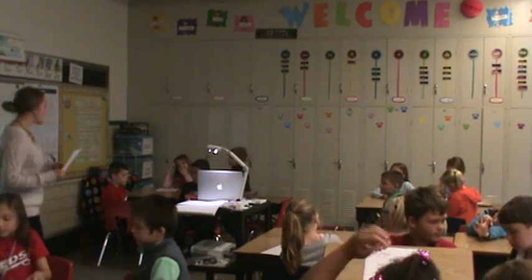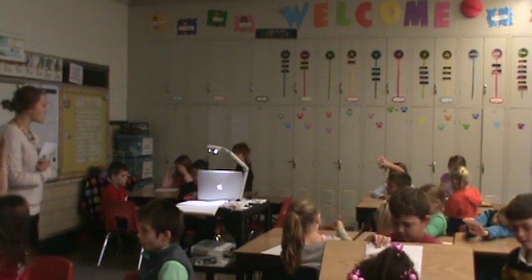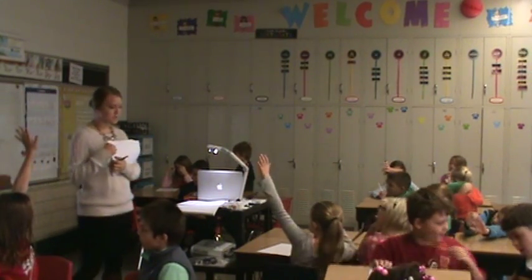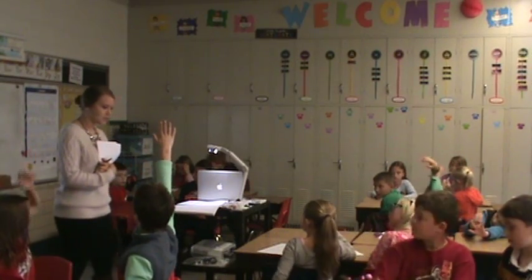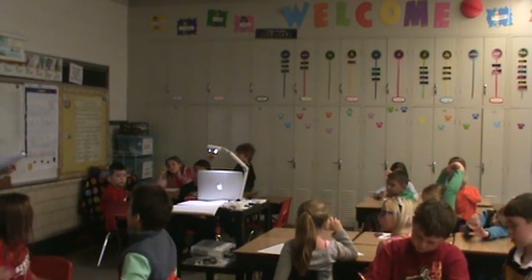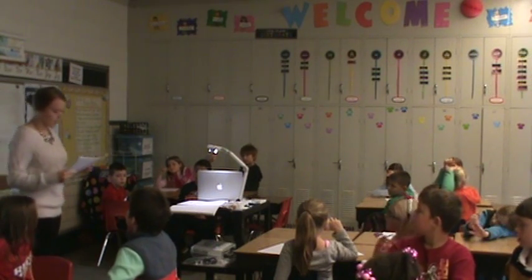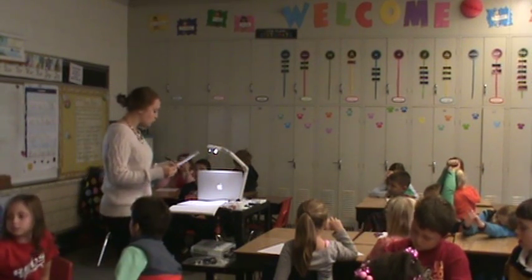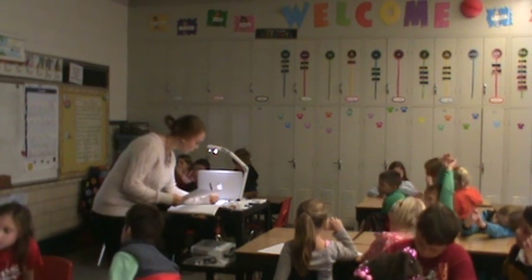And the last one, does anyone have an idea of maybe what that beak would be called? Have you ever seen a bird with that beak before? What do you think? It could be a duck beak. What do you think, Owen? It's called a bill. A bill? This beak is called a strainer beak. We're going to put a 3 next to this.